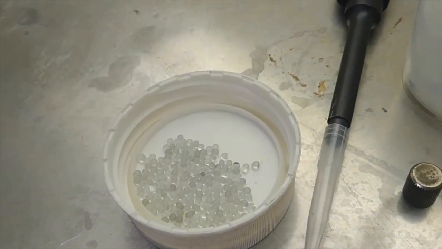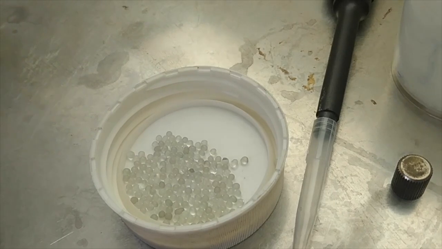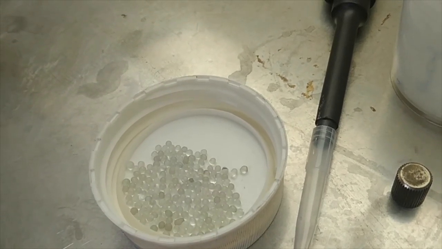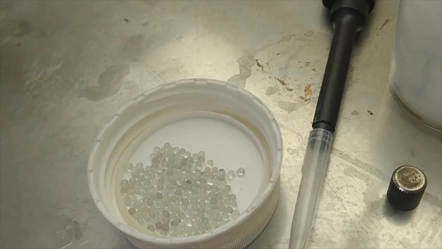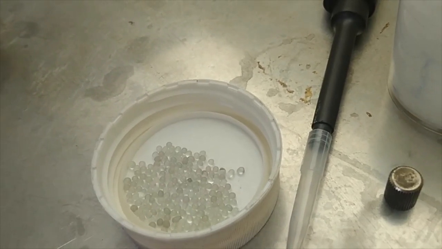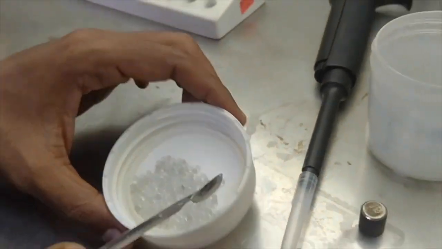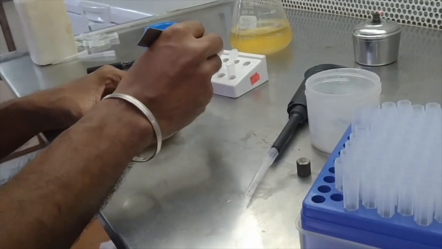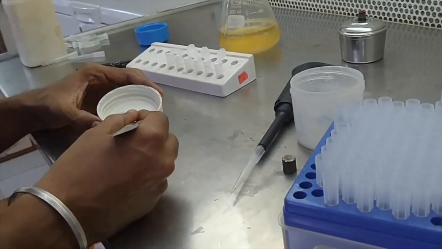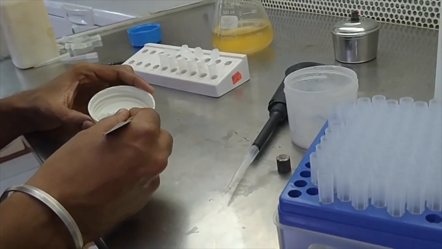So this is the glass beads which we are going to use. Approximately we are going to add some 350 microliter of this. So for that we are going to take 5 beads for each tube. So we have taken it in a spatula.